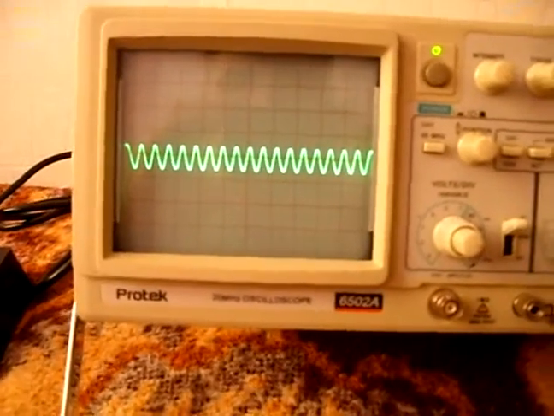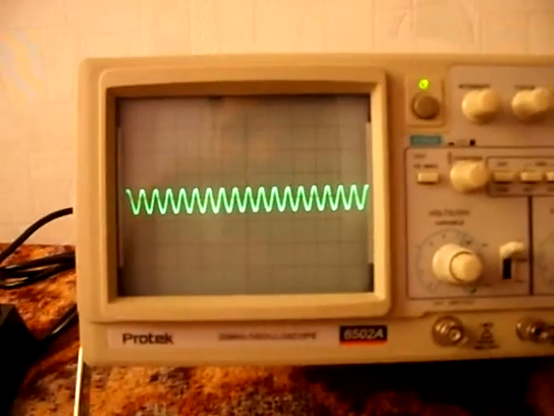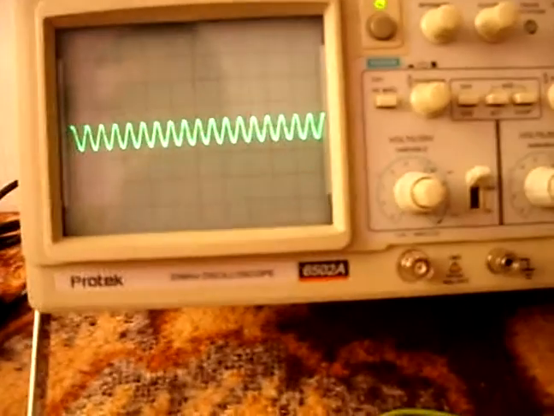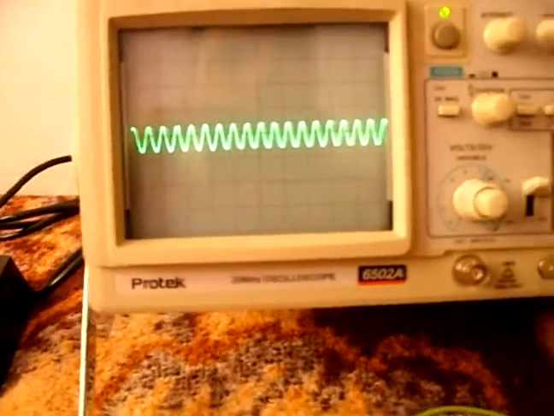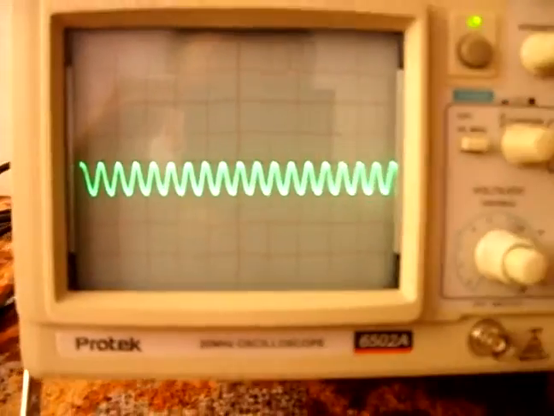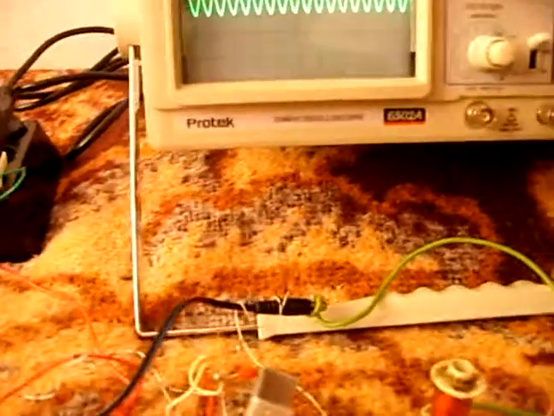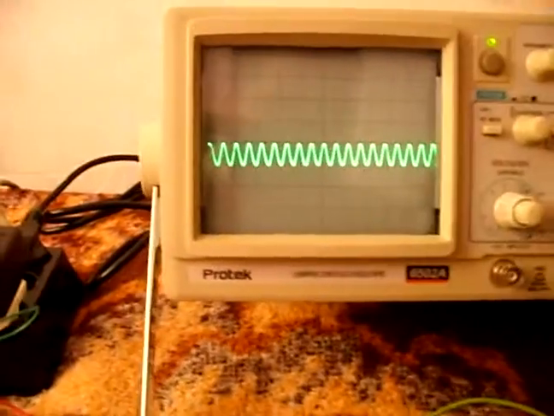Okay, I'm ready. So my scope is still at 2 volts per division. So we damped the signal right now, and you see it's about one division, and the core is out of the coil, so this is the highest frequency I can produce.